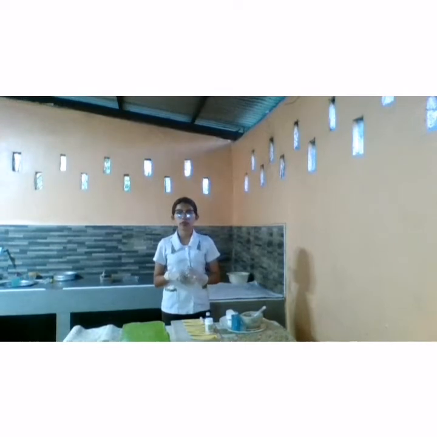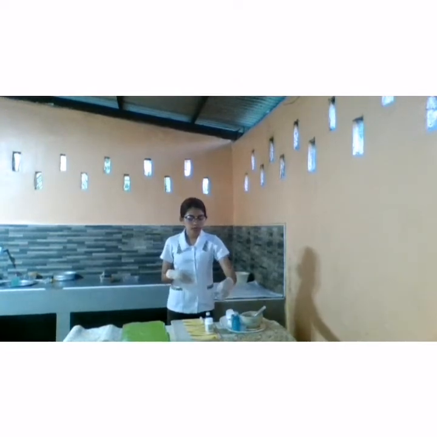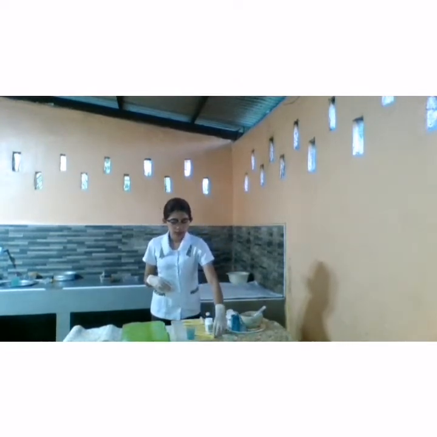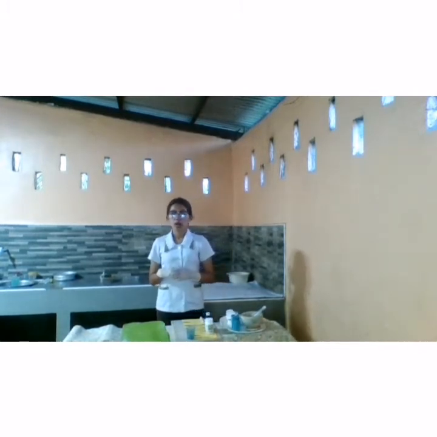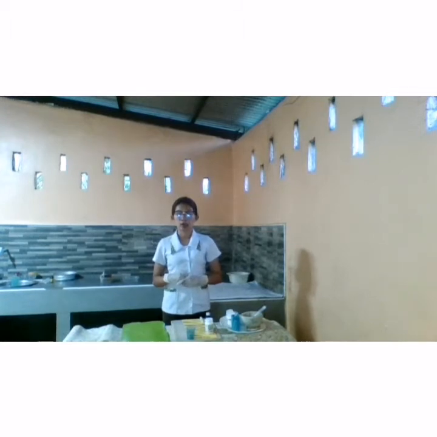After that, we're going to place the package of the unit dose or the capsule or the tablets directly into the medicine cup, and we do not remove the wrapper of the medication until we are at the bedside.